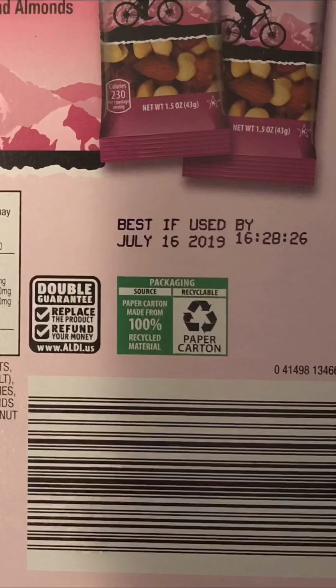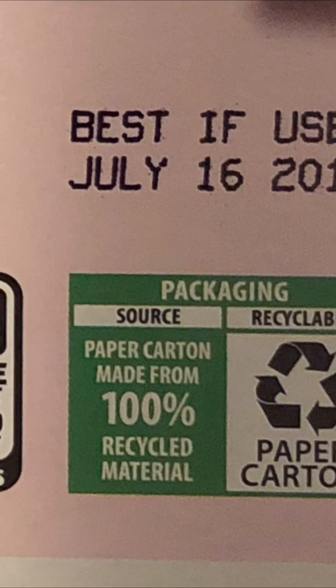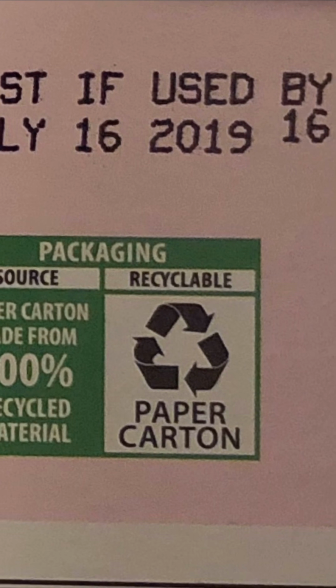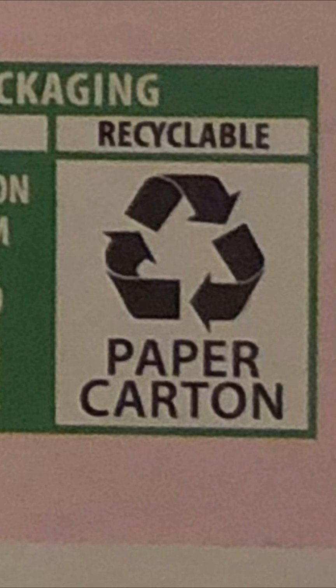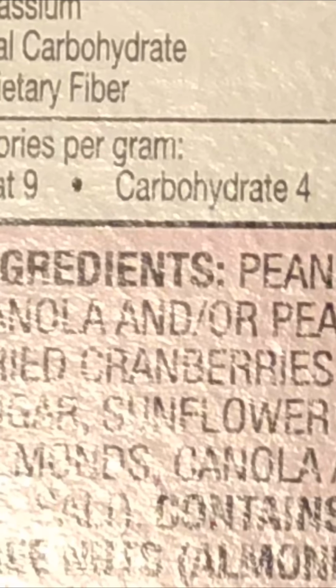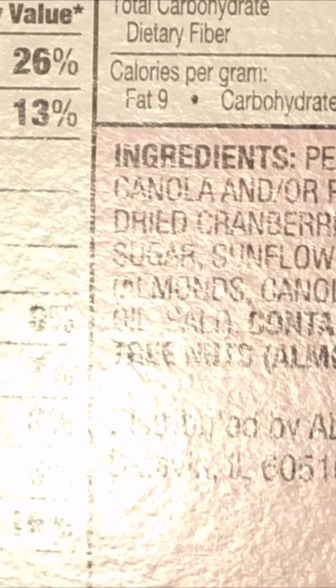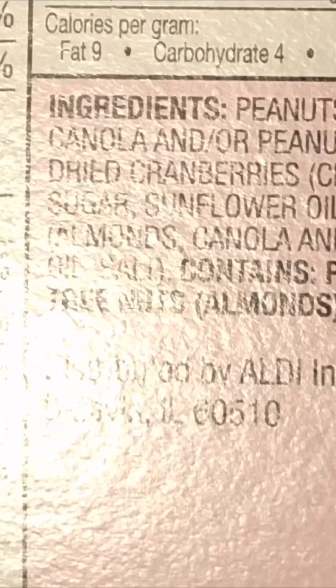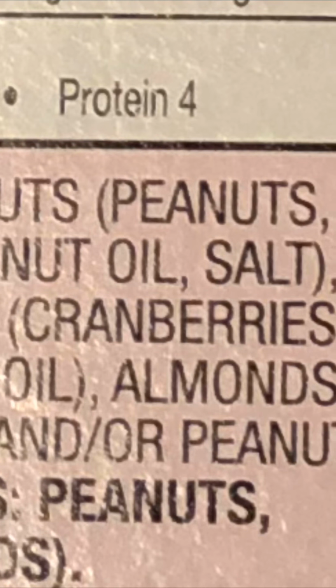See this box, it's interesting. If you look here, you know, best if used by July 16 of 2019. And then there's the little recyclable symbol, it's a paper carton. And here you can see the ingredients, although the light was there, so I could take another picture to see that better, but I don't really care about it, so I'm not going to.